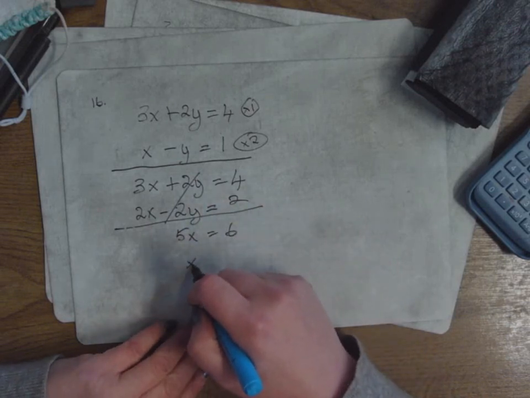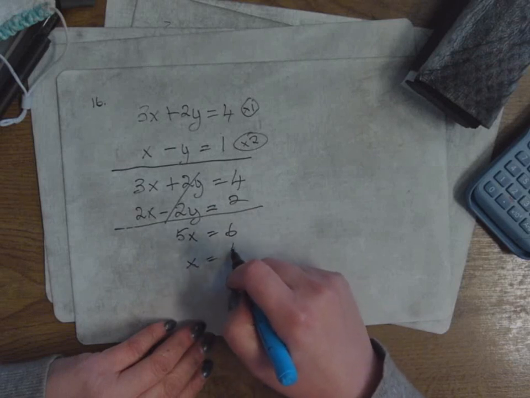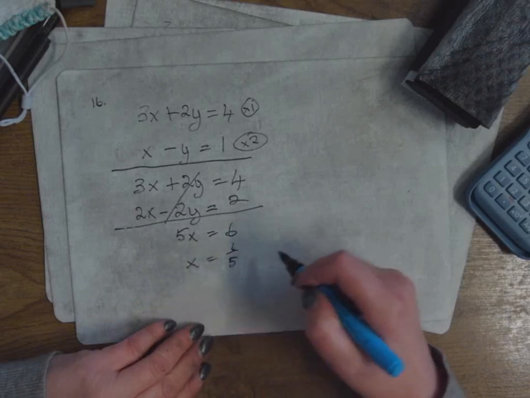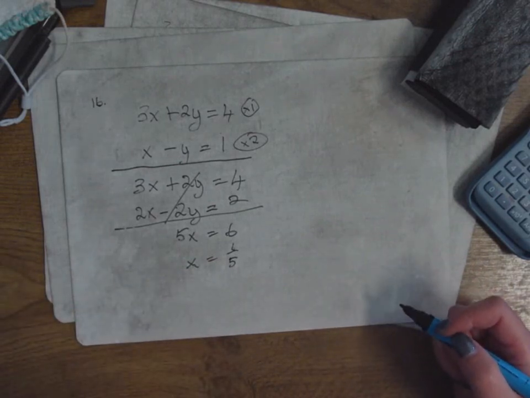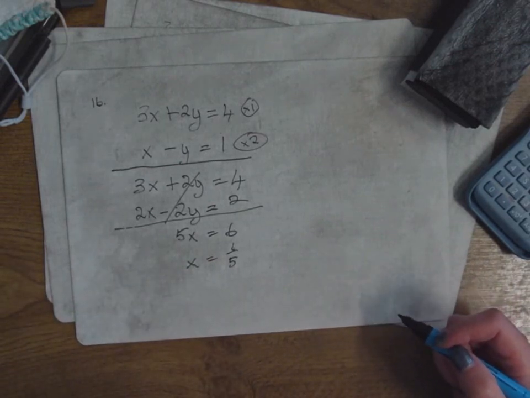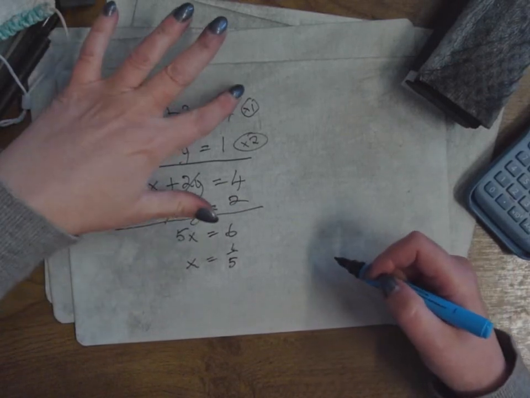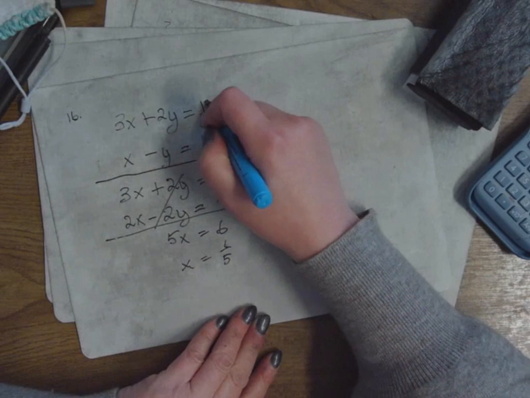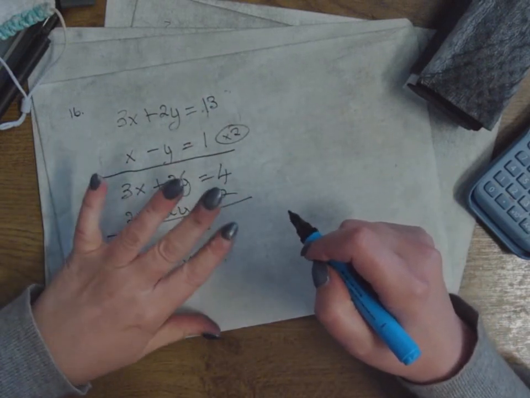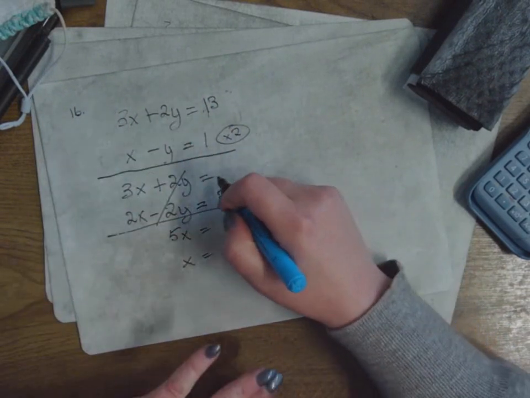Right, and then you divide each side by 5, so you get x is equal to 6 over 5. And did I write that down right? Because it's not working out very well. Yeah, I wrote it down wrong. That should be a 13. Apologies. That's a 13. And when you multiply it by 1, it stays at 13.